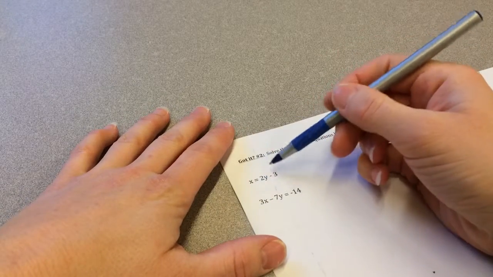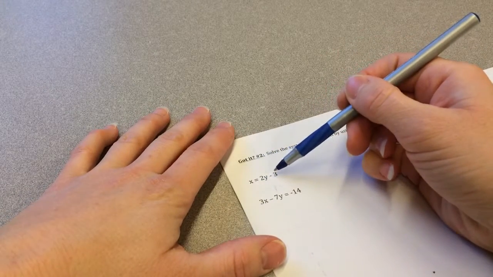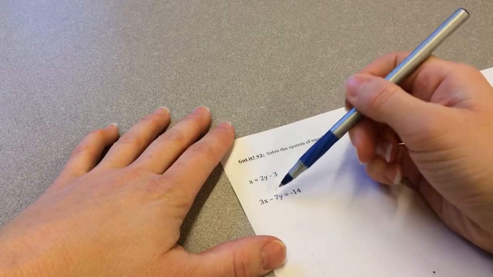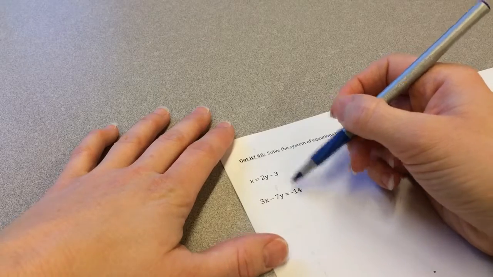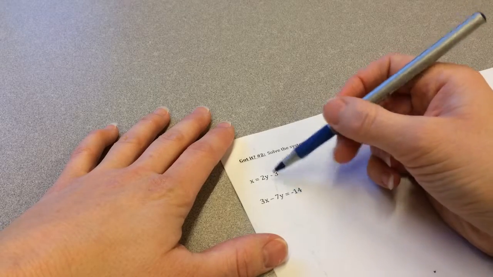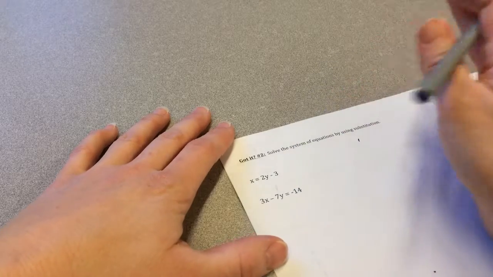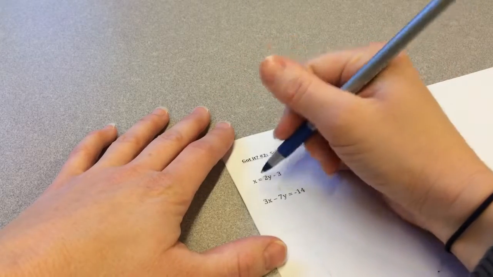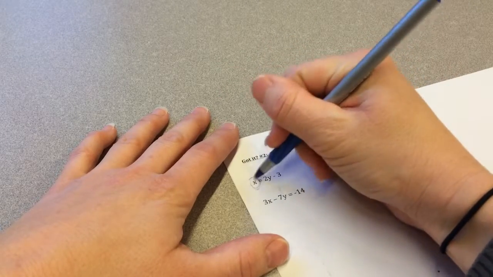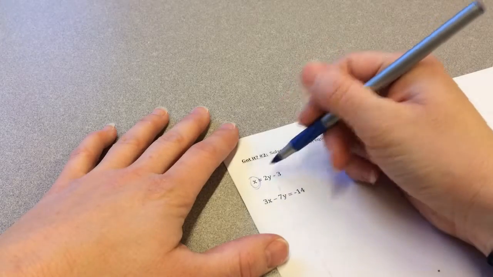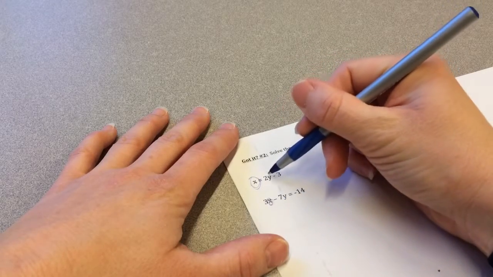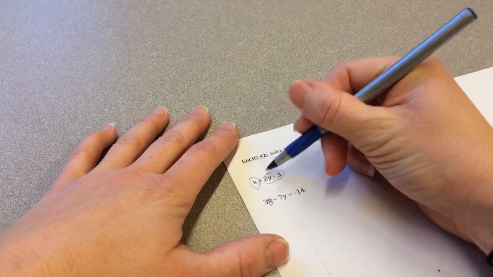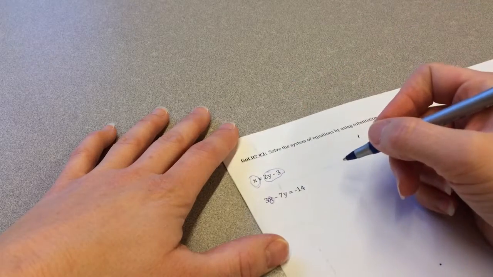So we have two equations in our system, x equals 2y minus 3, and then 3x minus 7y equals negative 14. The reason you use substitution is because we don't want to graph these equations. They're not in y equals mx plus b form. And this equation has an isolated variable x, which means you can plug in wherever you see an x, down here you can plug in 2y minus 3 because x equals 2y minus 3.